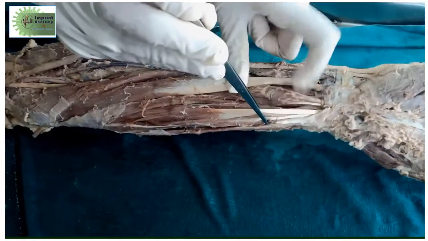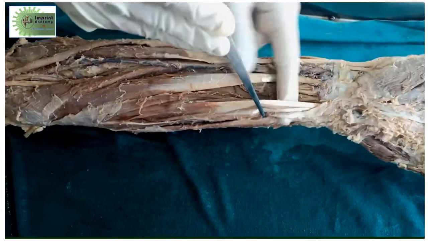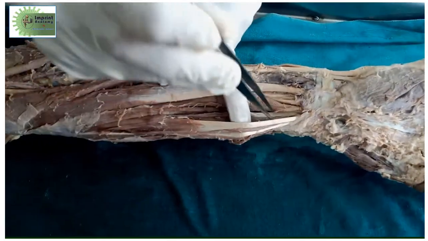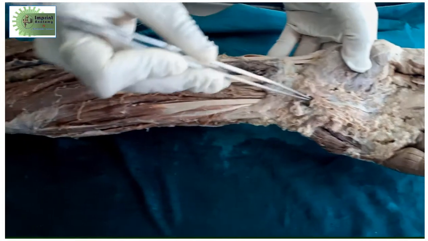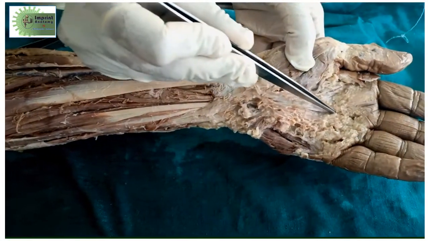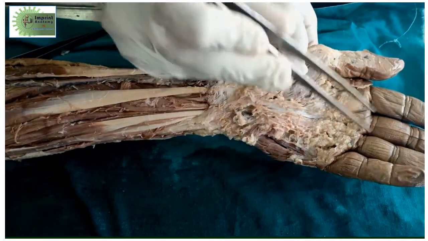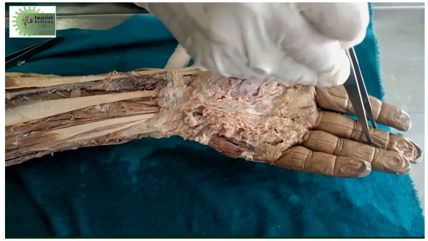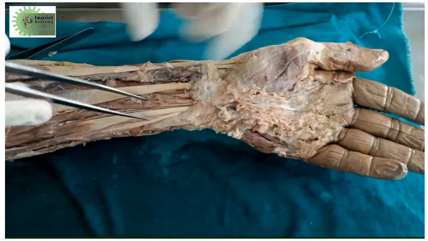It divides into two superficial and two deep tendons, and it passes underneath the flexor retinaculum. In the hand it runs singly, and at the metacarpophalangeal joint it splits into two and is inserted at the lateral aspect of the middle phalanx of the medial four digits.